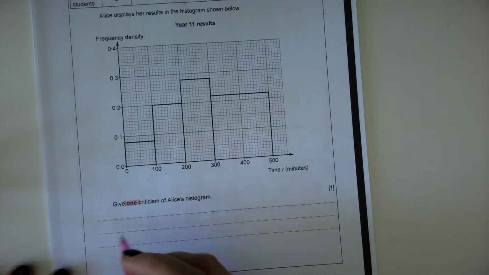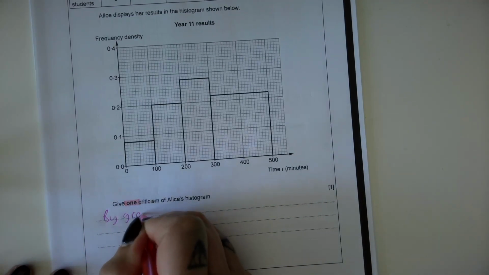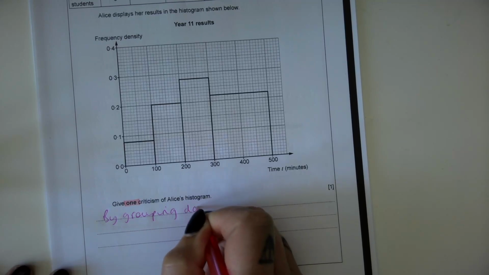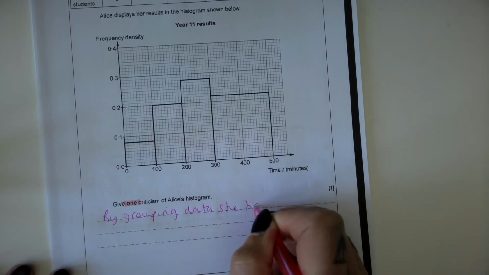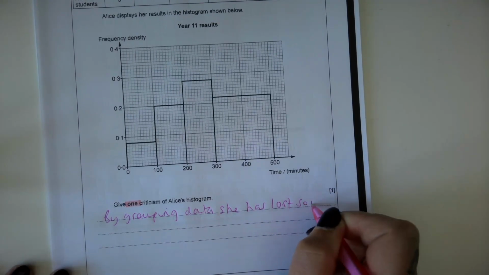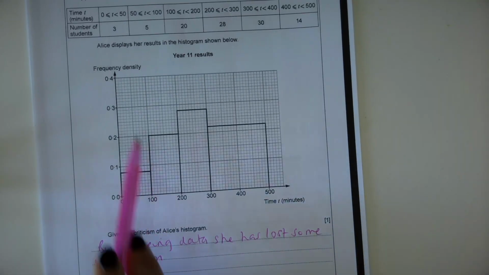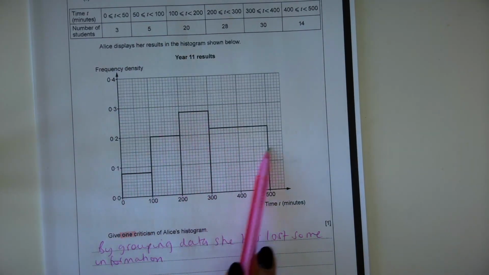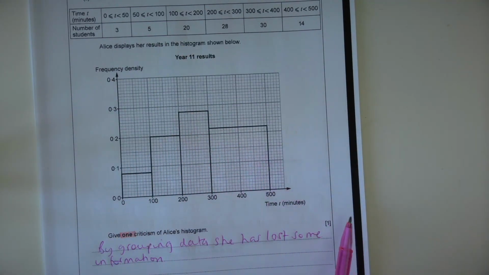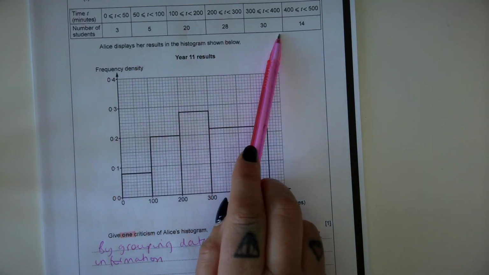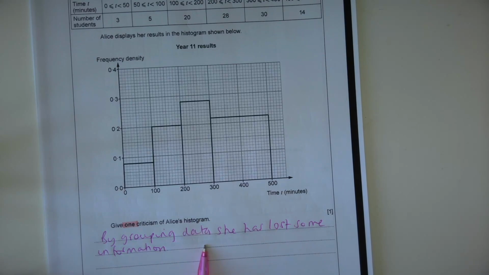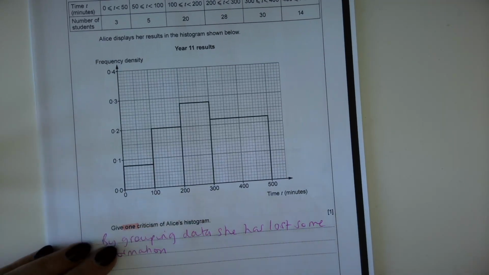So I'm going to just put there, by grouping data, she has lost some information, because separate bars would have potentially shown a different trend in that histogram. Also, if we were trying to find the modal class, that's potentially going to have changed if we now only have 4 classes compared to starting with 6. So by grouping data, she's lost some information.